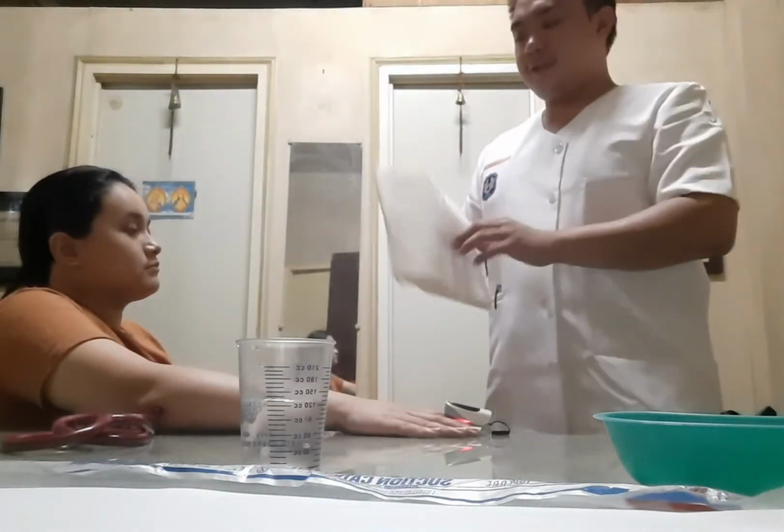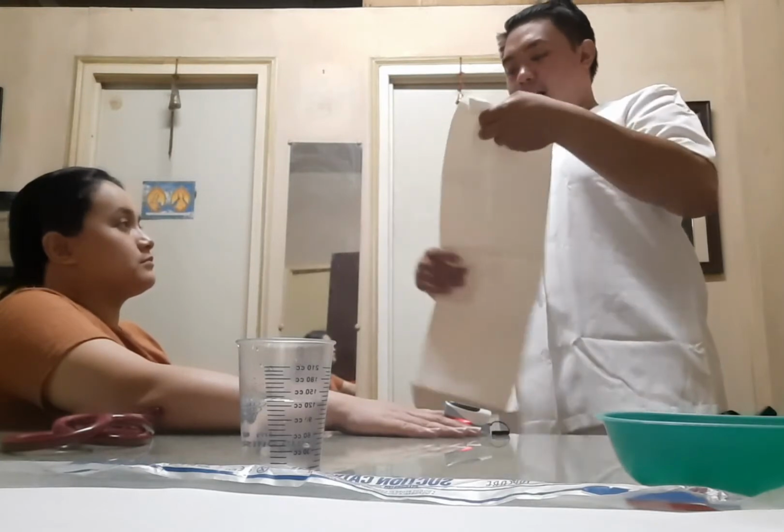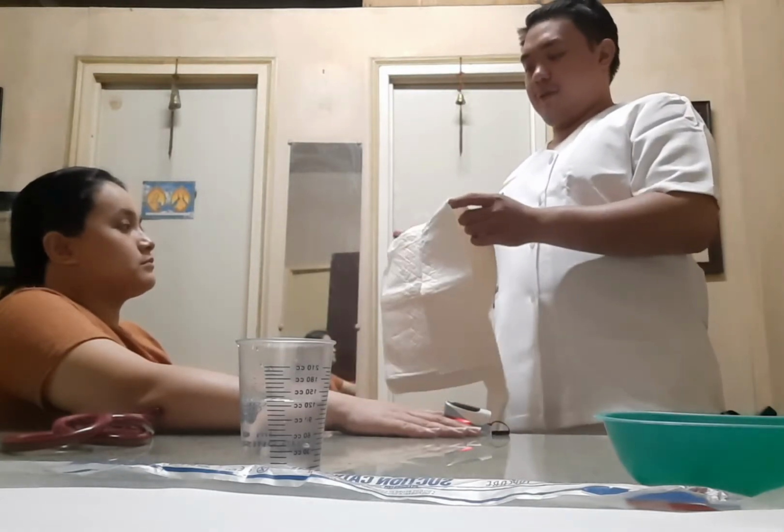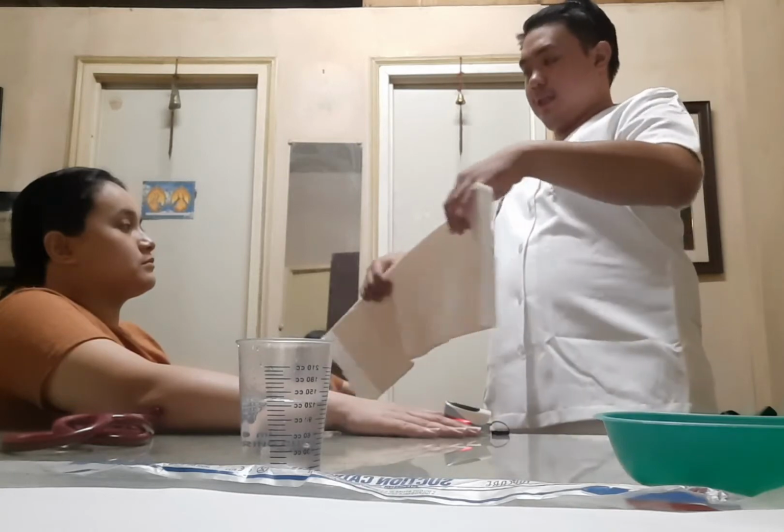Now, assuming that this is undergarments that the patient may be covered is undershirt.